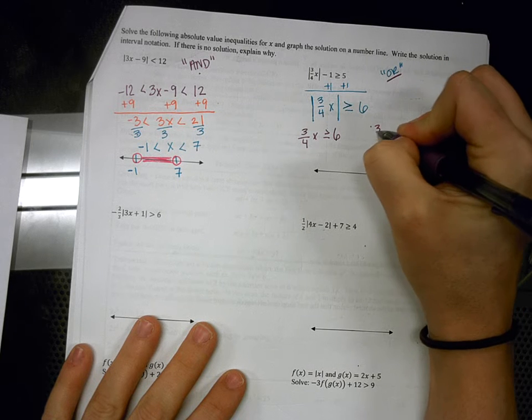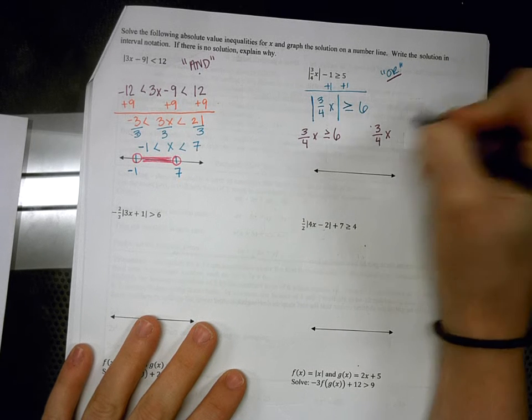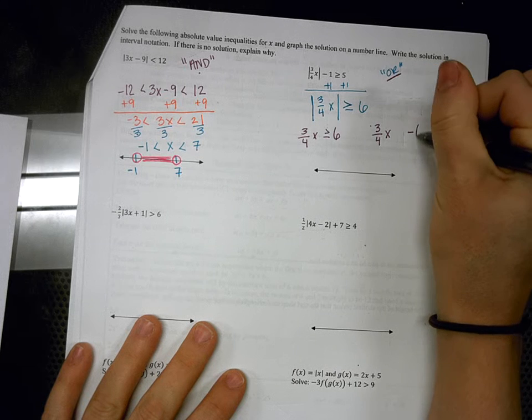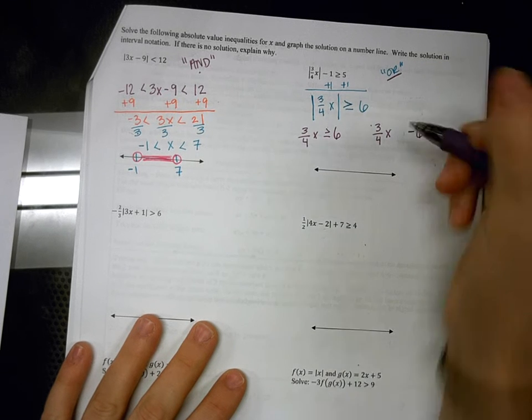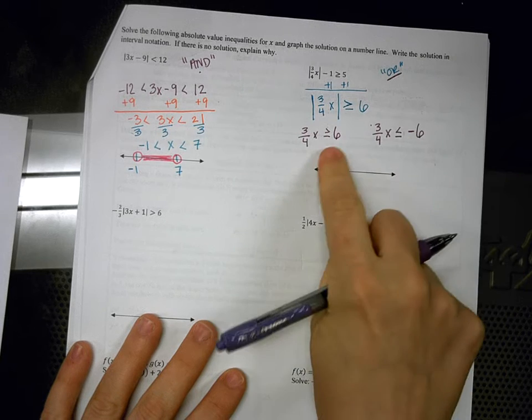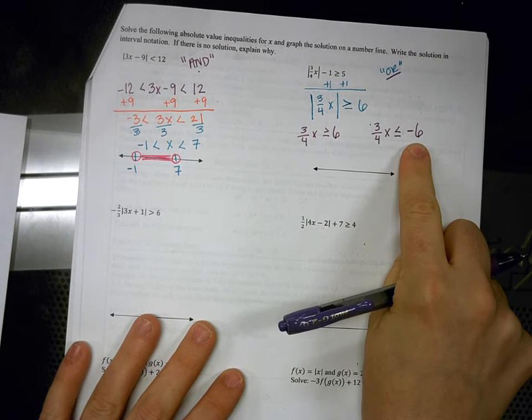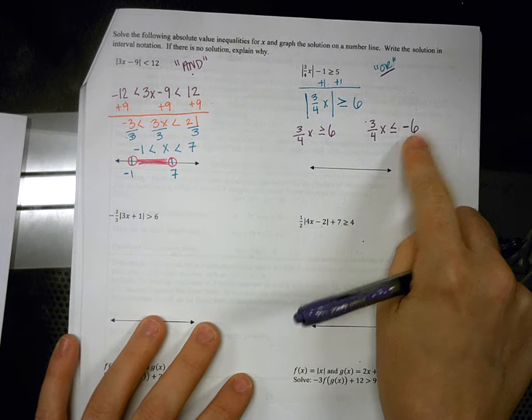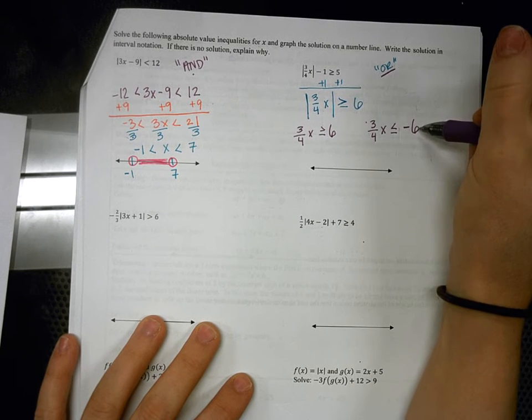3/4 x is, well, we know we need the negative 6. What type of sign do I do here? Less than or equal to, because if I change from a positive to a negative, then that means the sign changes. Very good.